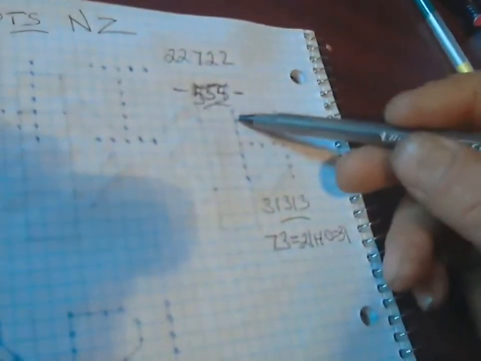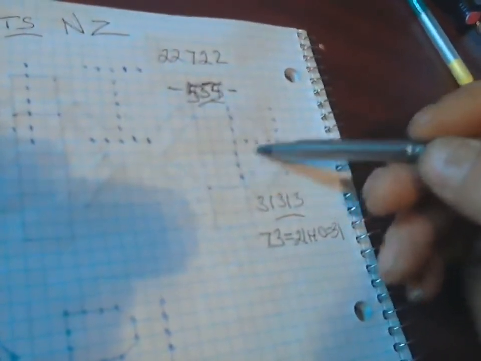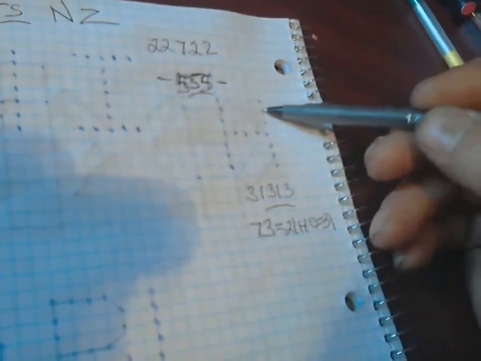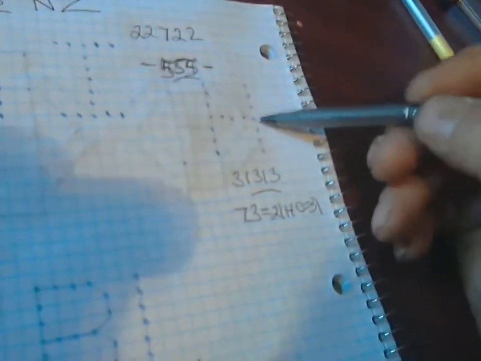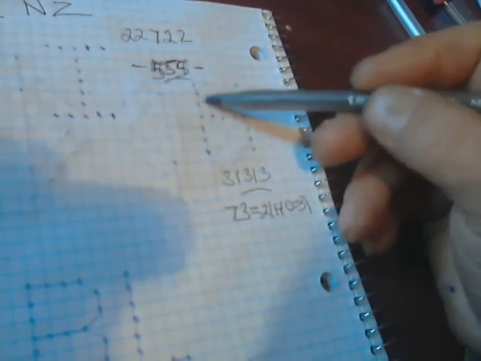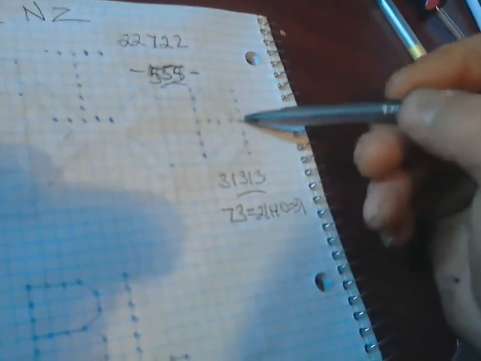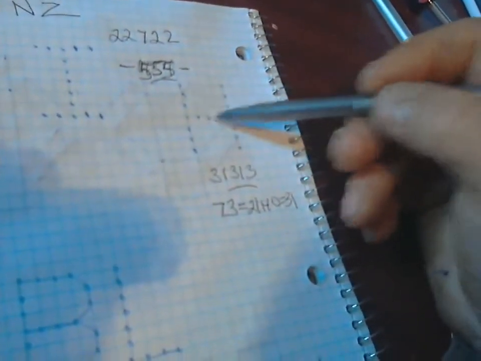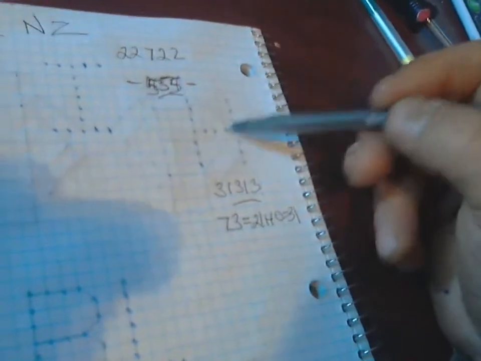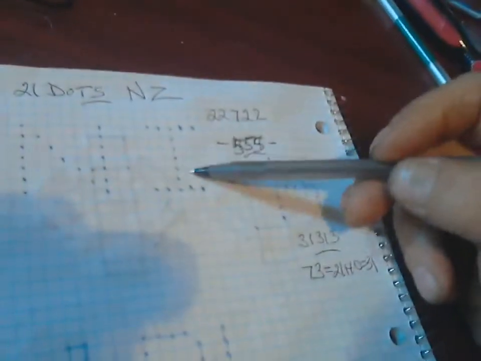Where it's 3, 1, 3, 3, 1, 3. This divides these two 3s. This one divides these two 3s. This one is 5. This is 3, 5, 3. Electric company. Inside of the passageway.